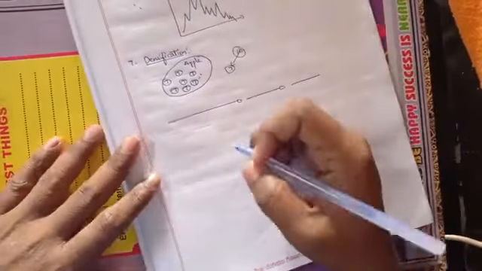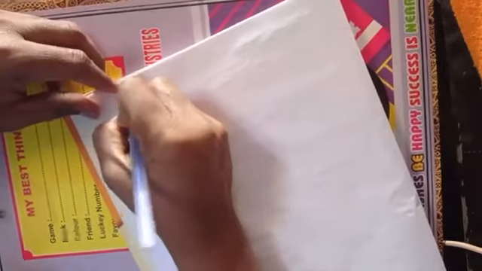Now let us move to another topic, another module, that is known as centrality. That is known as node centrality.